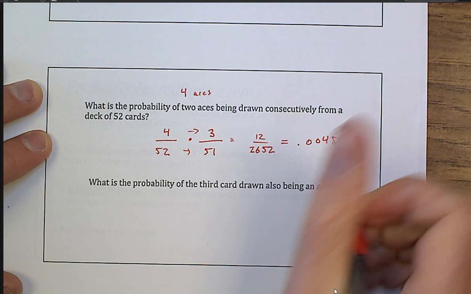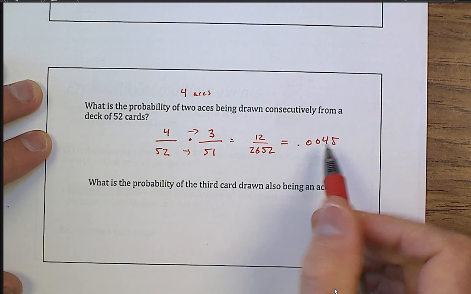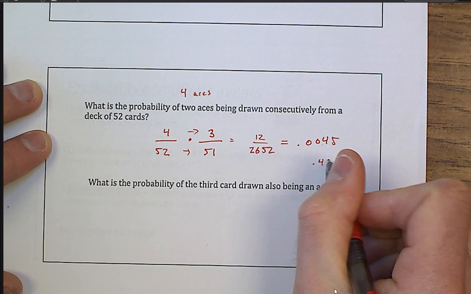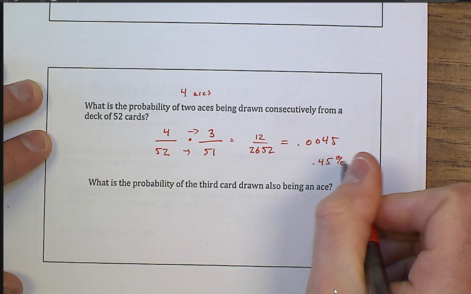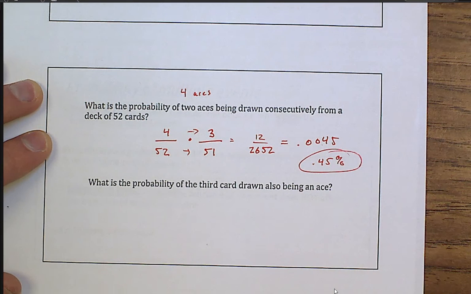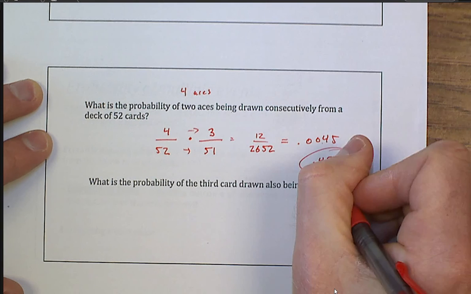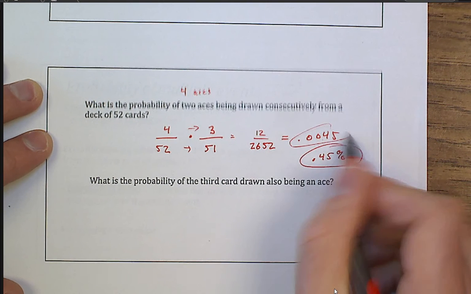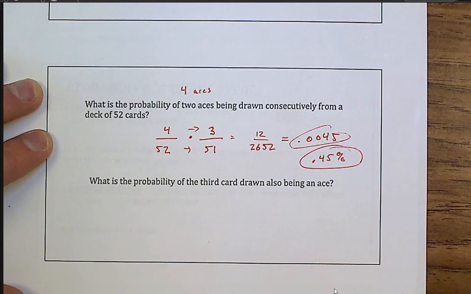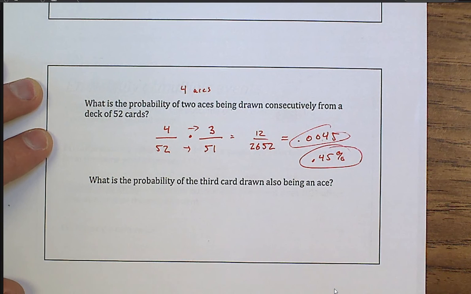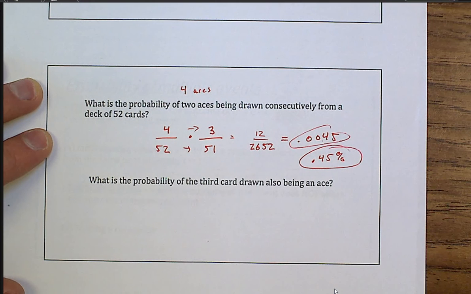If I move that over 2 spots, 1, 2, I basically have 0.45% chance. So that's a very small chance, okay, of that happening, pulling 2 consecutive aces, 0.5% chance. This is the decimal answer, this is the percentage answer. Right underneath it, it says, oh, one thing I forgot to mention to you, you don't have to do this, but you'll see this a lot.